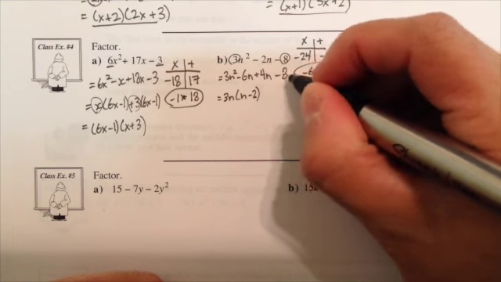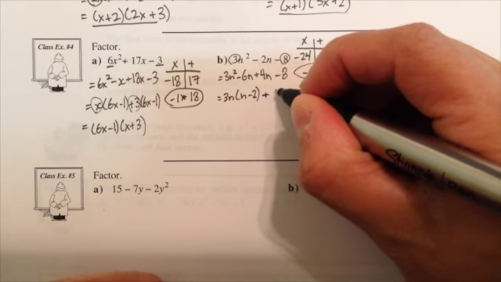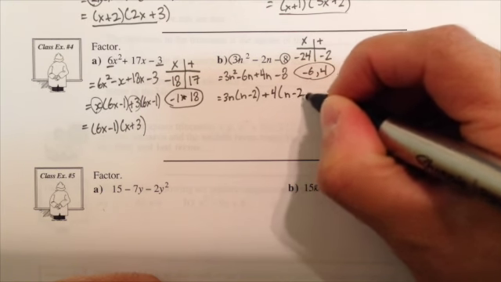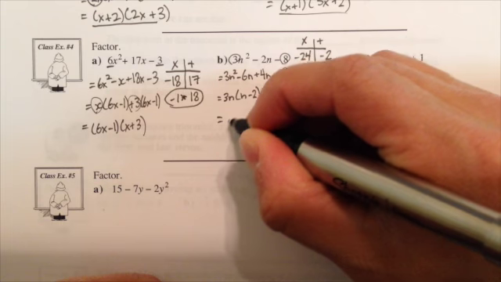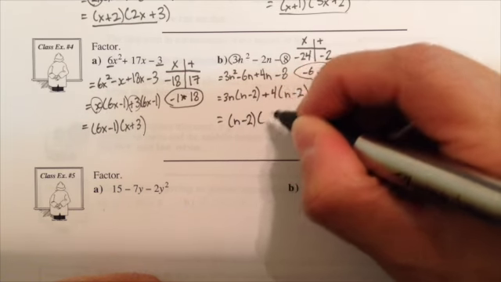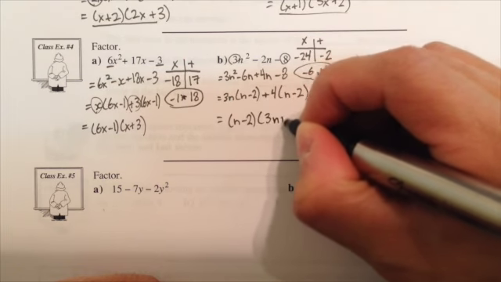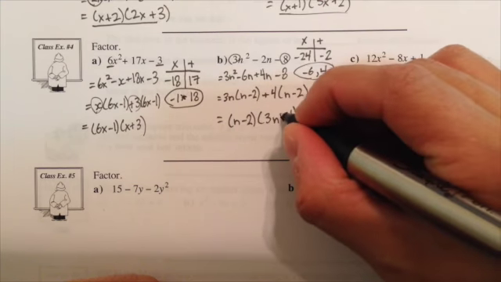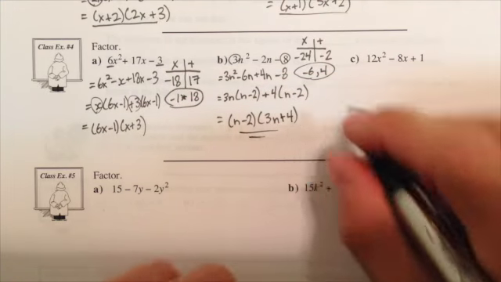Same thing over here, I'll take 4 out of both of these terms, and I'll be left with 4 times n minus 2. And so then my final answer is going to be, I'll group these two n minus 2 terms, n minus 2 multiplied by 3n plus 4. Alright? And that's my final answer there.